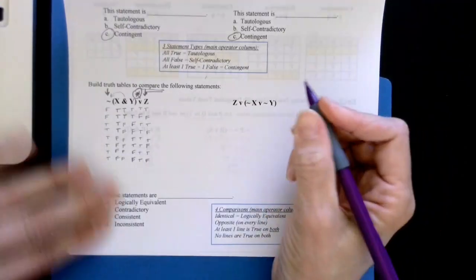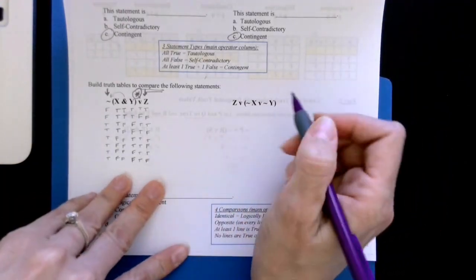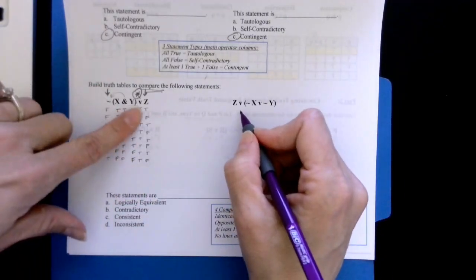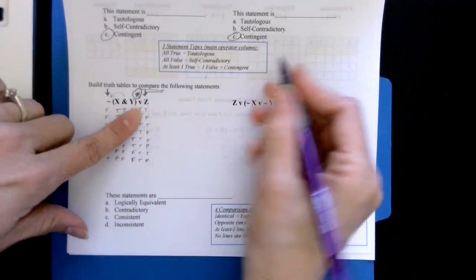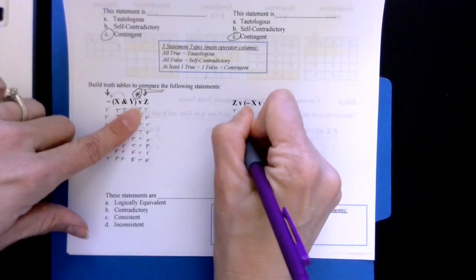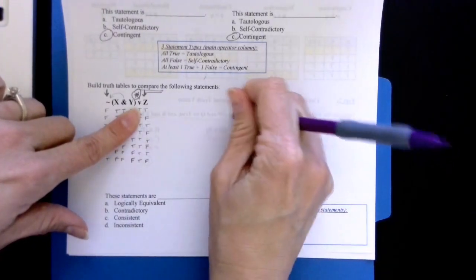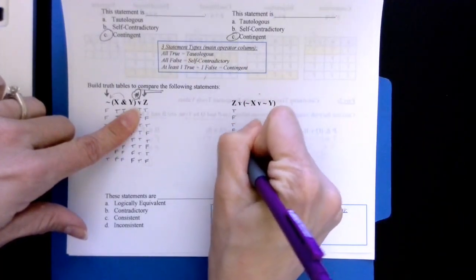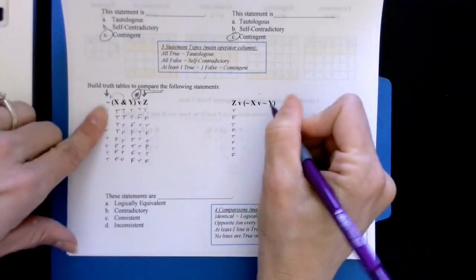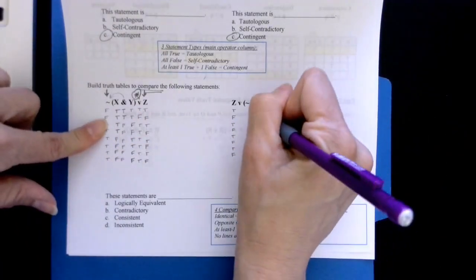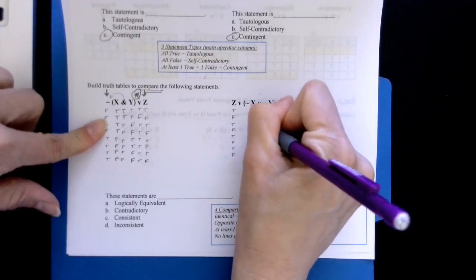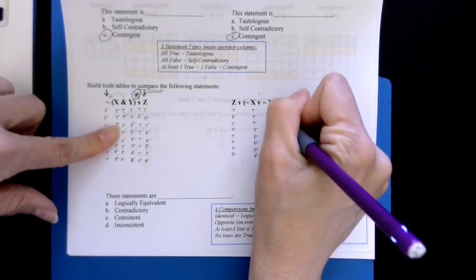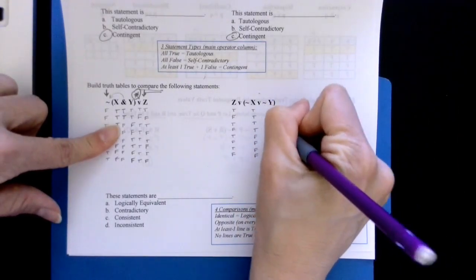Okay, and then we'll build the table for this argument over here, statement, sorry, using the same truth values from over here. So all the Z's get the TF pattern right off the bat. Okay, TF all the way down. All of the X's have the TTTT, FFFF. All of the Y's have the TTFF pattern.